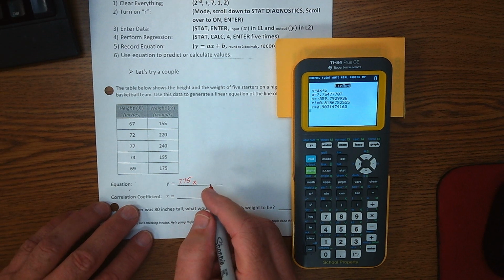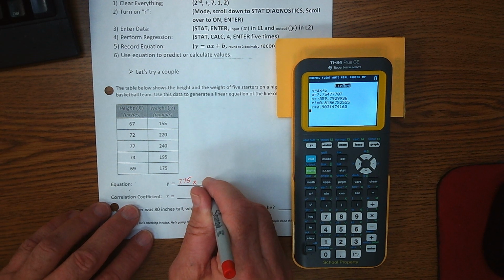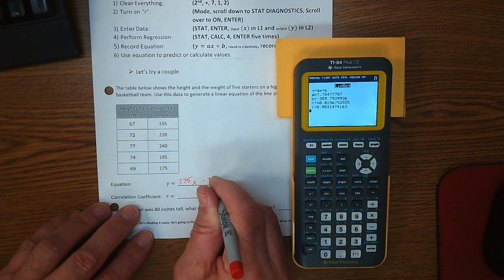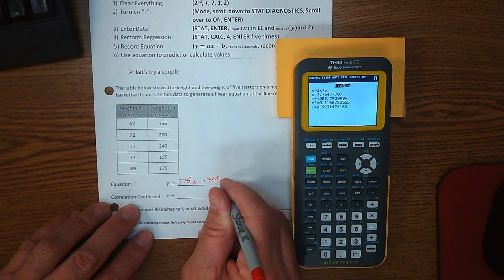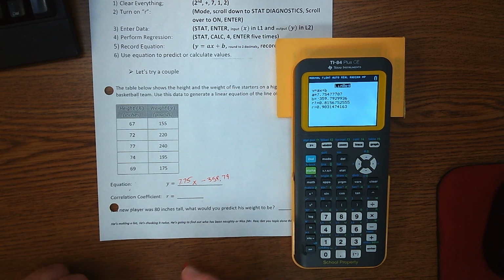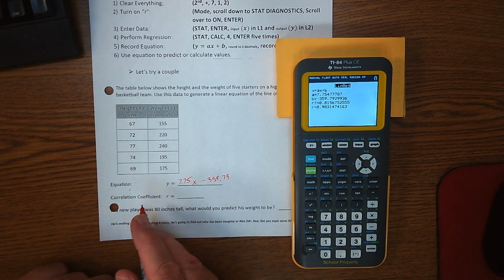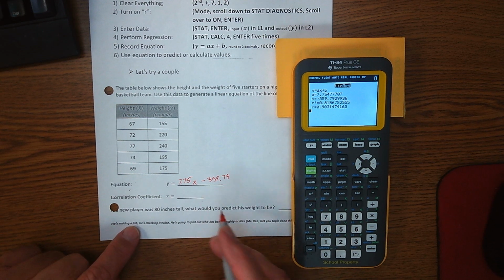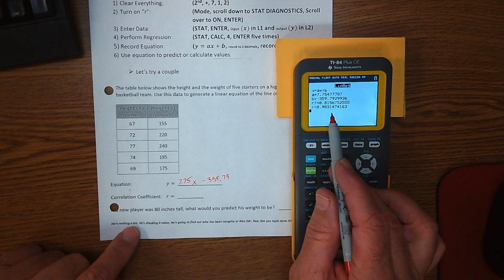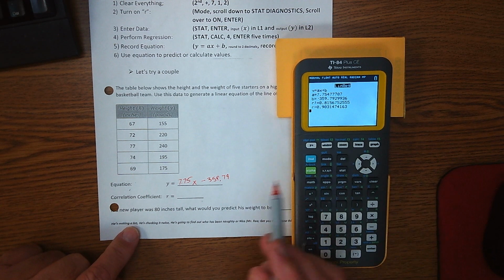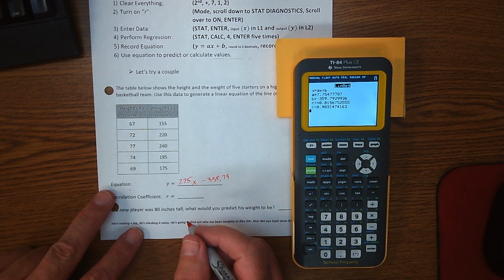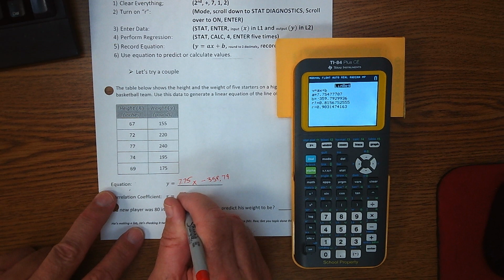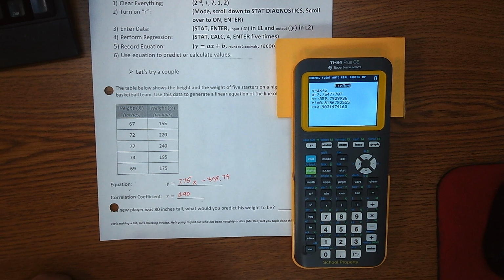And our b number is minus 359.79. Okay, so there's our equation, and then our correlation coefficient is this bottom number right here. This is going to be 0.90. This is our correlation coefficient.